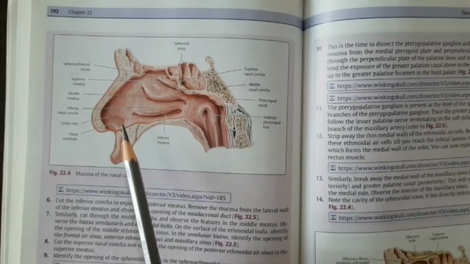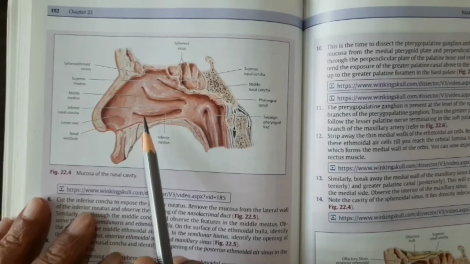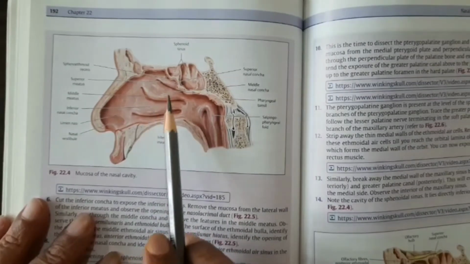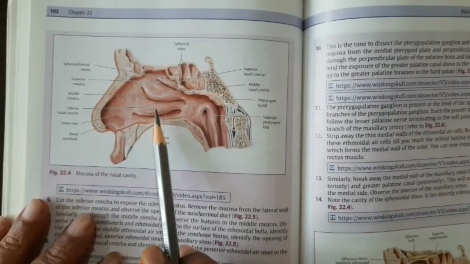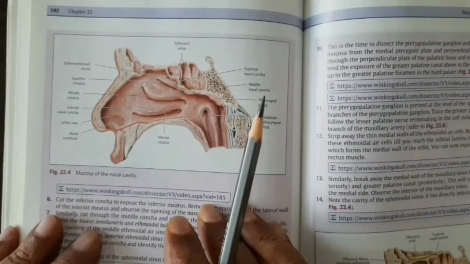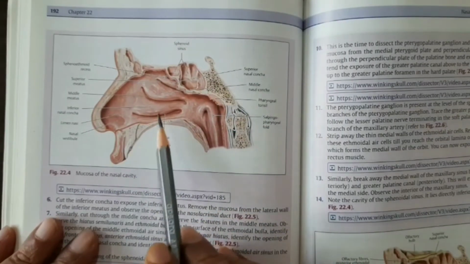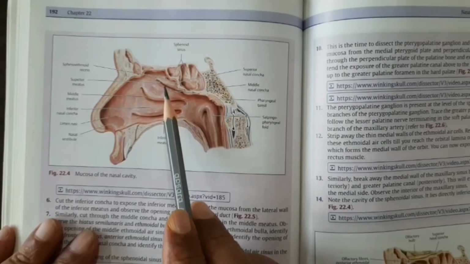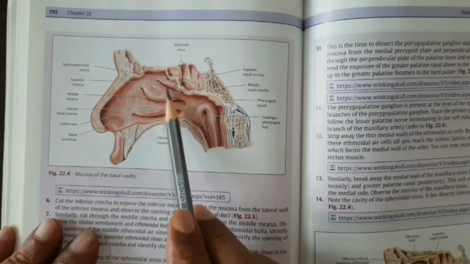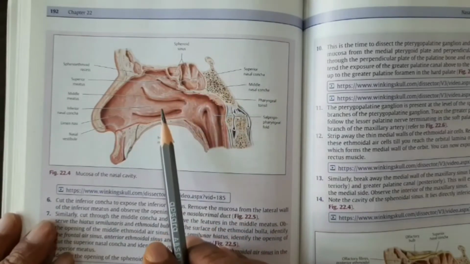Thus there are three meatus, superior, middle and inferior, and three shelf-like projections, the superior, middle and inferior conchae.